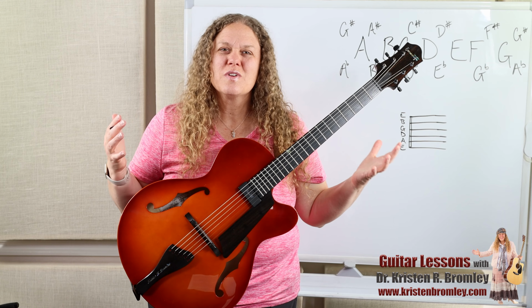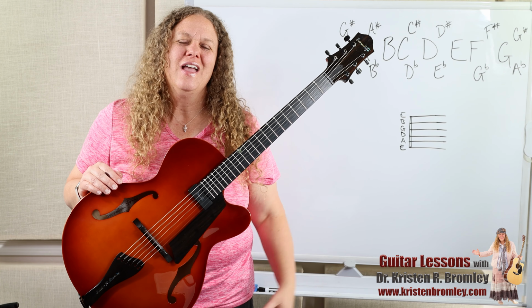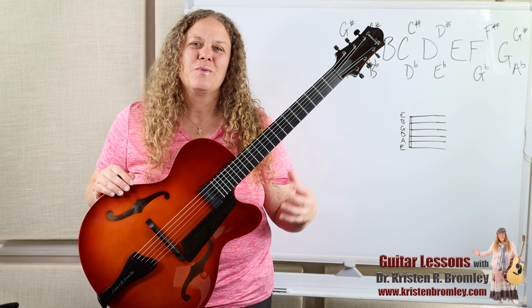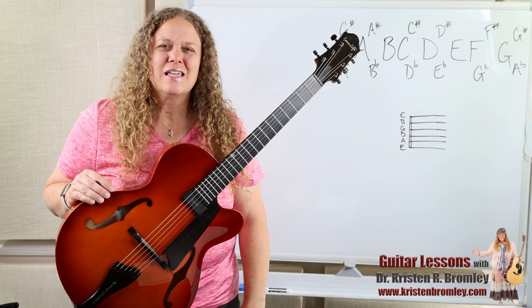Okay, so this is really the first lesson that goes with this theory and technique book. We kind of need to know what the notes are and where they're situated before we can learn all the different things that we can do on the guitar with theory and technique. So let's go ahead and take a look at this.